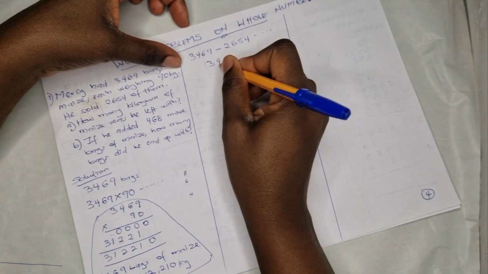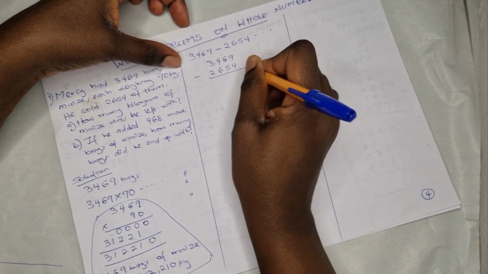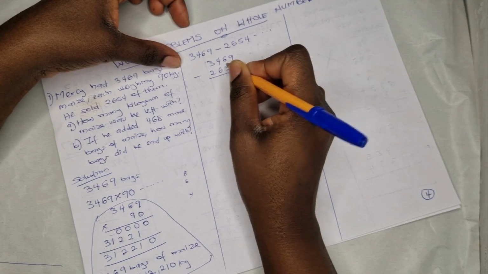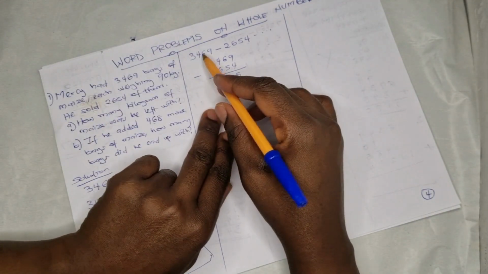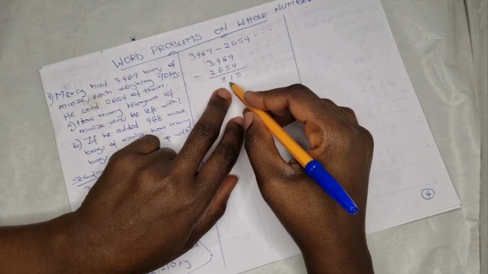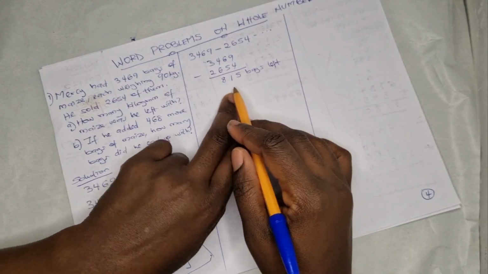left? We have 3,465 minus 2,654. Here we have 5 minus 4, 1, 14 minus 6 is 8. Because we've taken 1 from here, we'll be having 815 bags. He will be having 815 bags left.